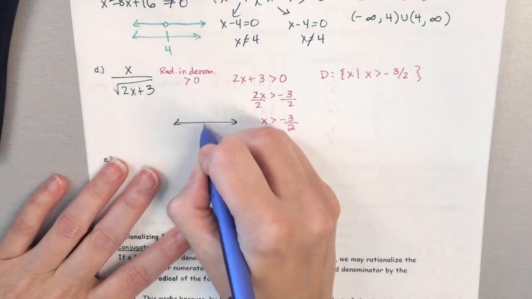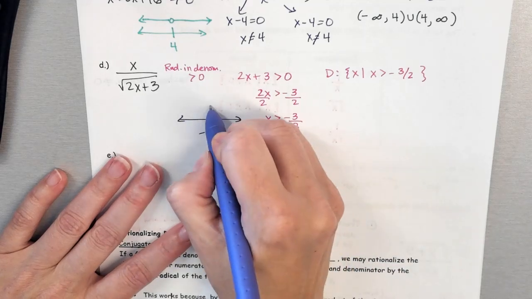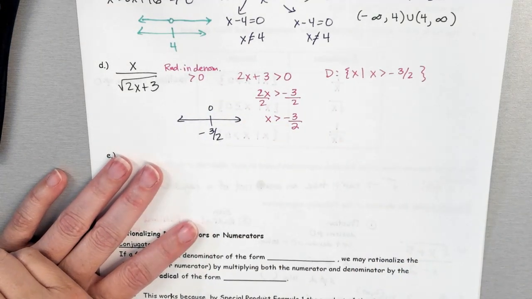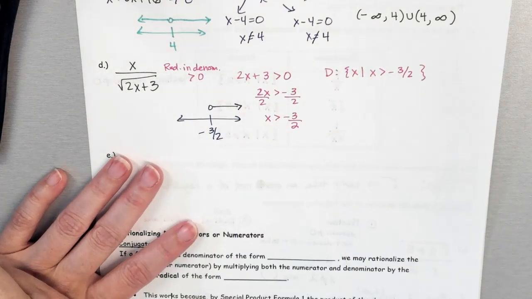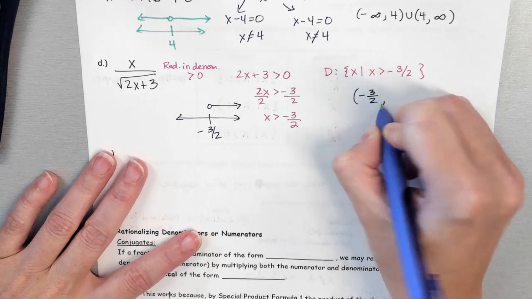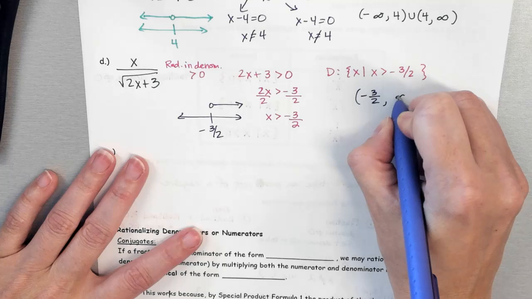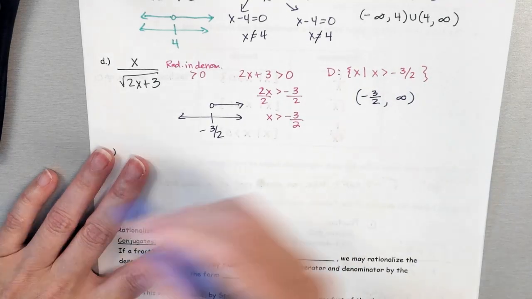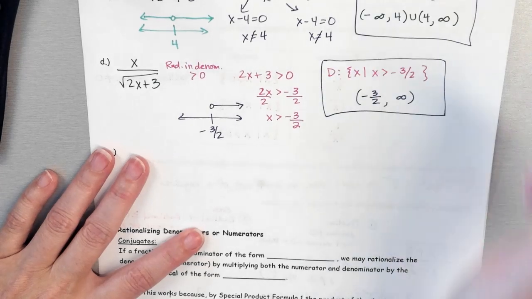And again, I do think visuals are helpful. If x is greater than, it's an open circle, and it's going to the right. So you would start at negative 3 over 2, which has to be a soft bracket because of the open circle, and then it's going to go to infinity. That would be your final answer.